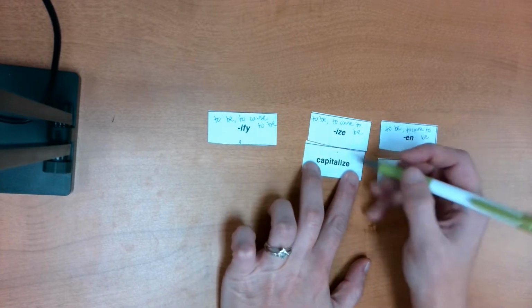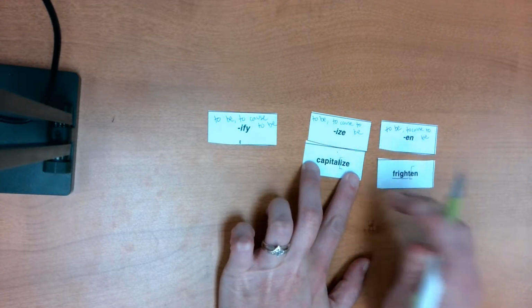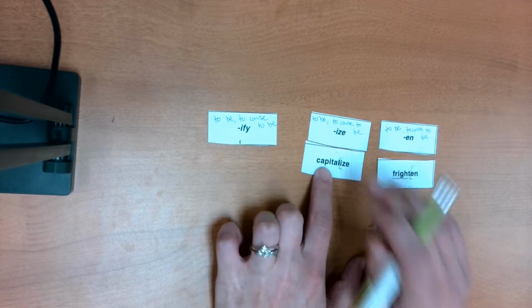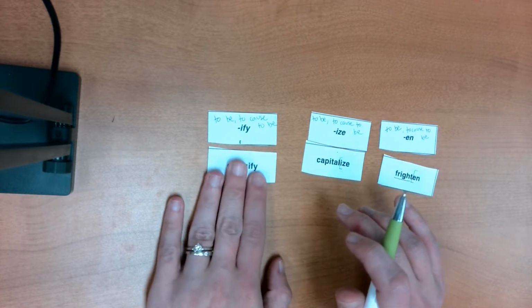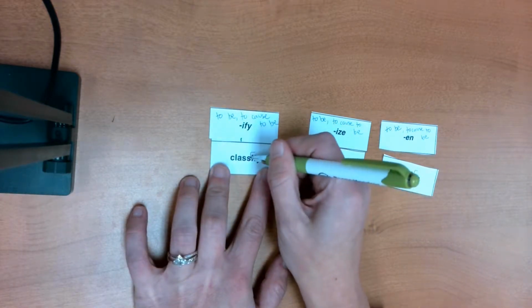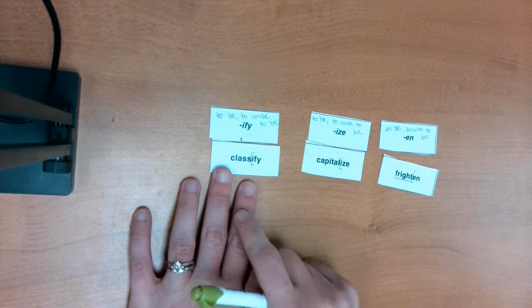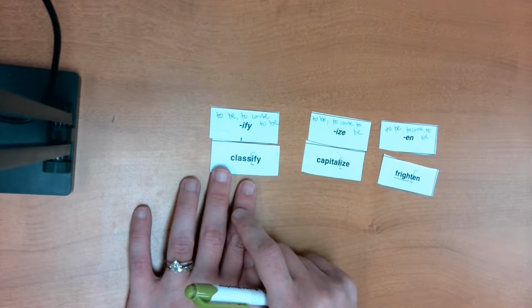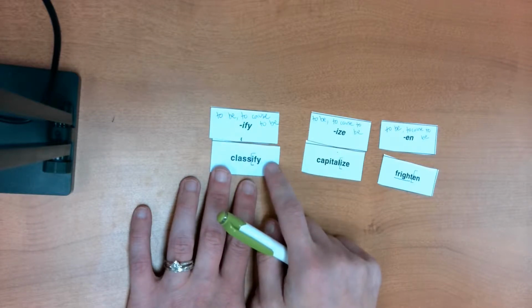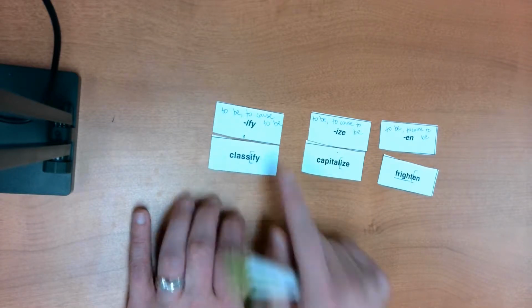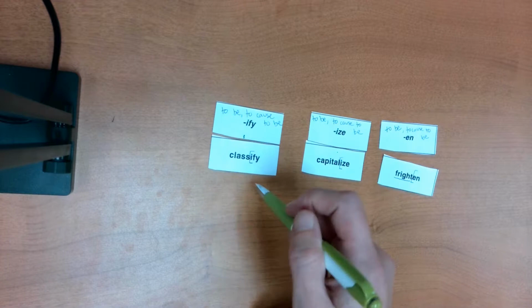Capitalize. It's to cause it to be capitalized, right? To become a capital letter. I'm going to classify right here. Class is another word that means a category, right? Like we are classified in classes, actually. Oftentimes groups are called classes.